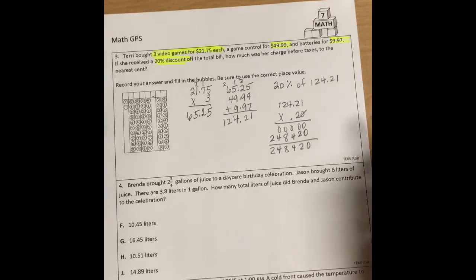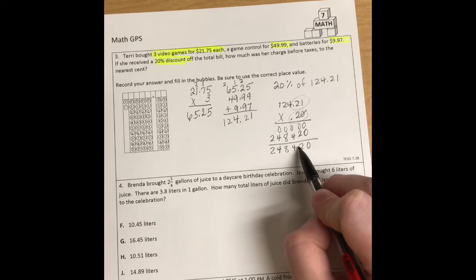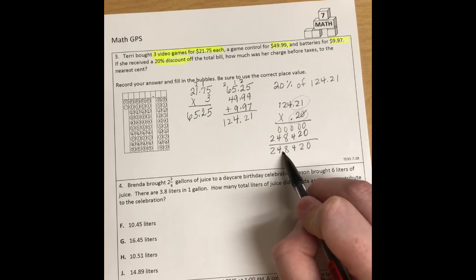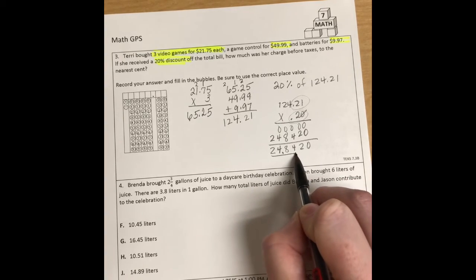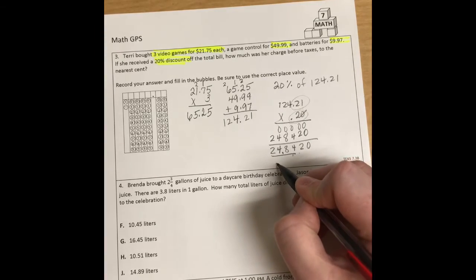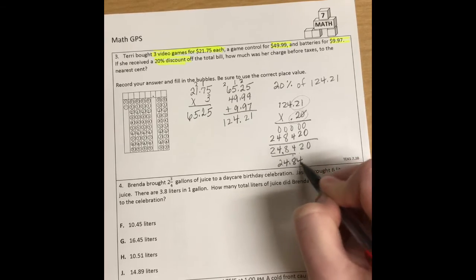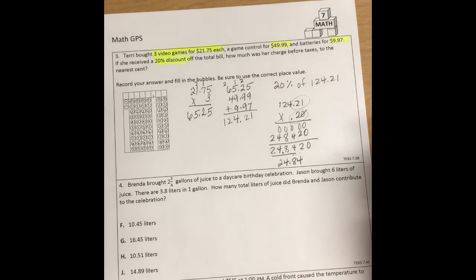Add everything together. We have 1, 2, 3, 4 behind the decimal. So remember, when we're dealing with money, we only go 2 decimal places back. That 2 will not bump the 4 to a 5. So we're going to say that the total discount is $24.84.